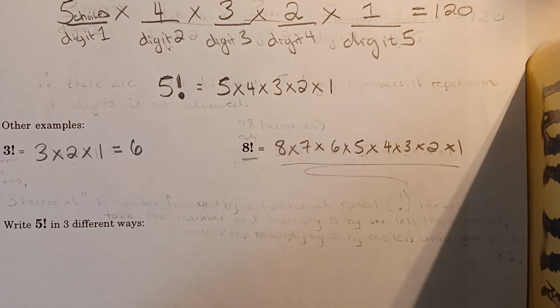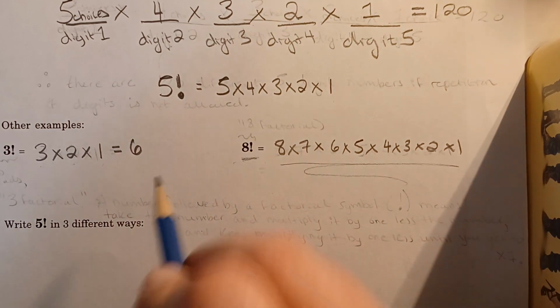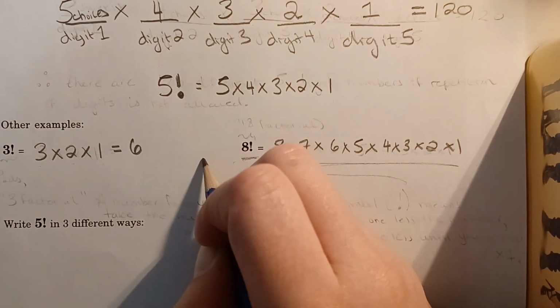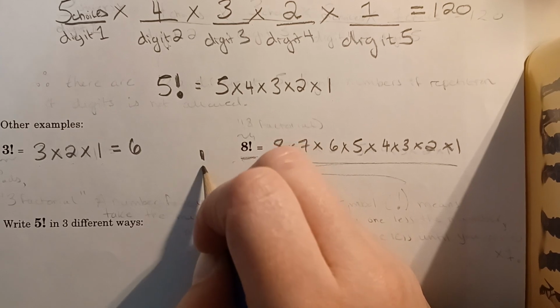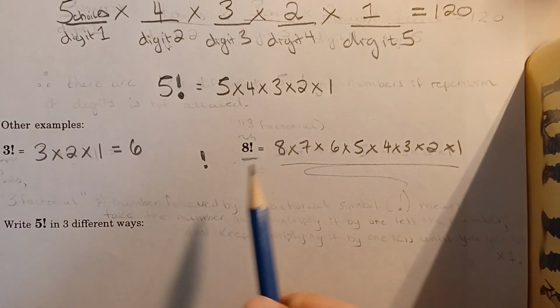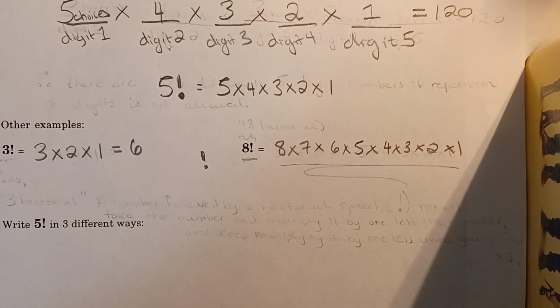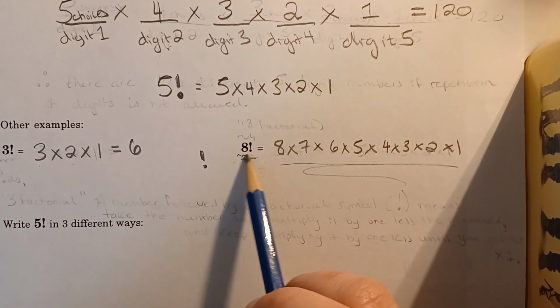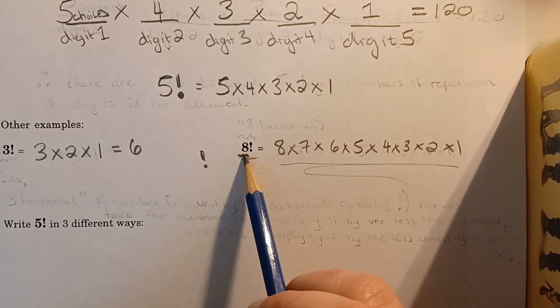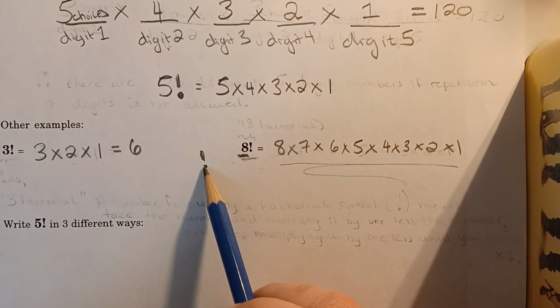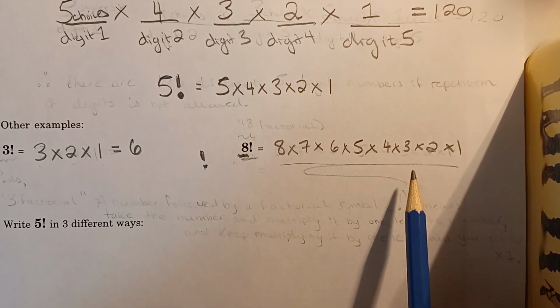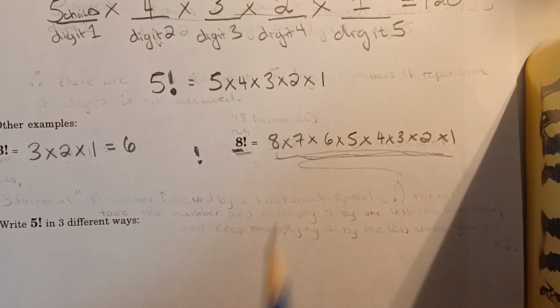There should be a button on your calculators as well. Sometimes you might have to do the second function, but it will just look like an exclamation point. So you can put factorials in your calculator. You'll press the number, so 8. On my calculator, I have to do 8, second function, and wherever the factorial button is. And then it will do this calculation for me.